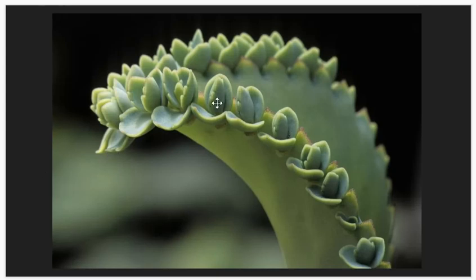So these little things here are called plantlets. Plantlets are tiny plants that grow along the edges of a plant's leaves. These are all tiny plants that have started to grow. These plantlets will fall off and grow on their own.